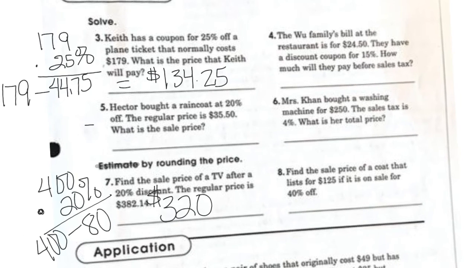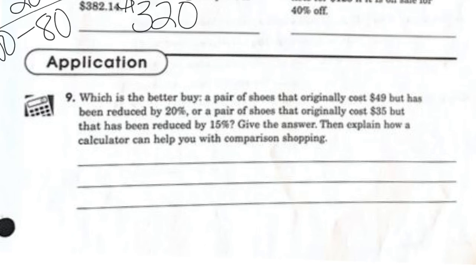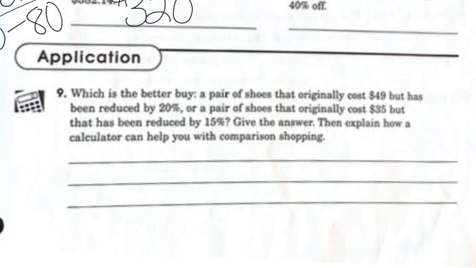You are going to get problems 3 through 8 done on your own. When you come back, you will do the application. All right, on the application, it says, which is the better buy? A pair of shoes that originally cost $49 but is reduced by 20%, or a pair of shoes that originally cost $35 but has now been reduced by 15%? Give the answer, then explain how a calculator can help you with comparison shopping.